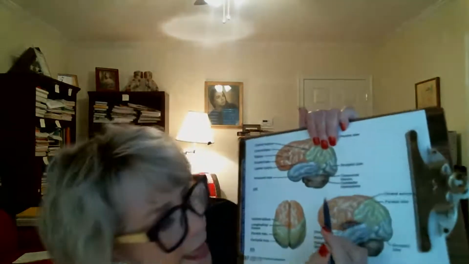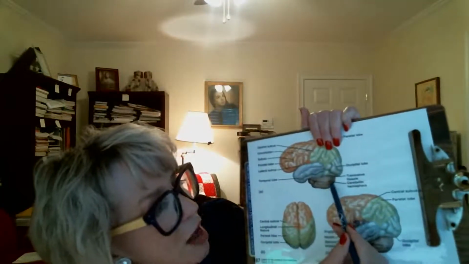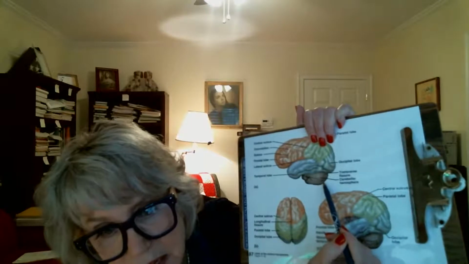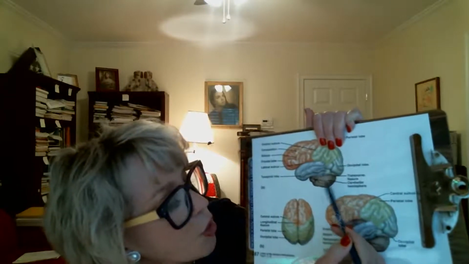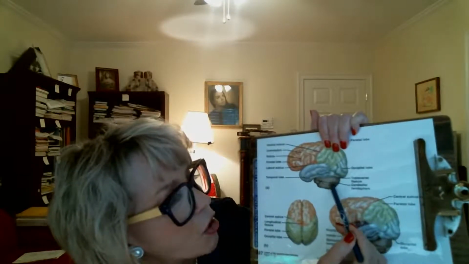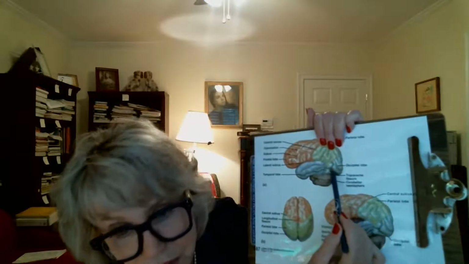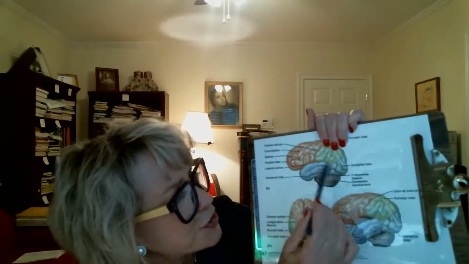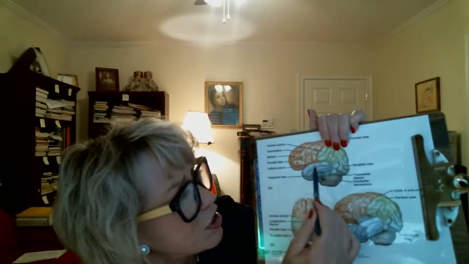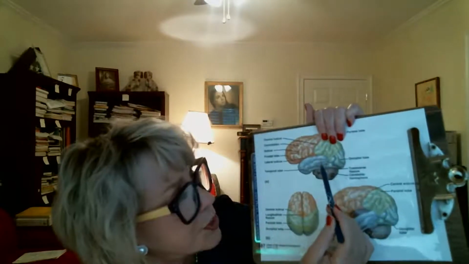Now, one thing I want to point out to you, and you can see it on this diagram. The convolutions on the outside of the hindbrain or the cerebellum are a little different. They're not as convoluted and meandering and twisting all around as they are in the cerebrum.